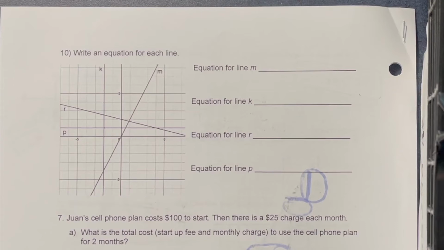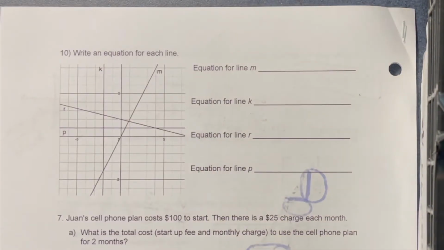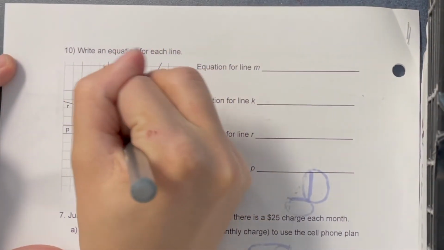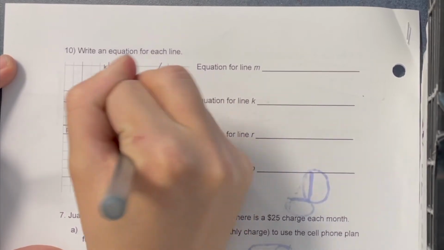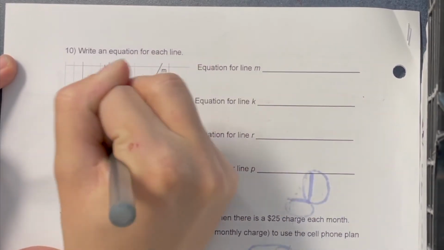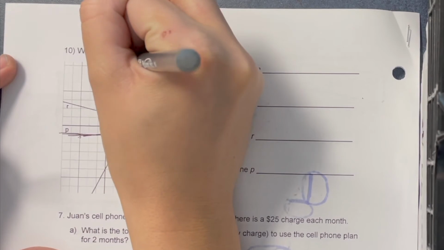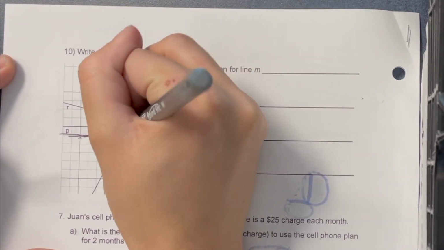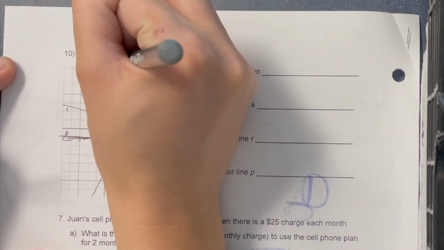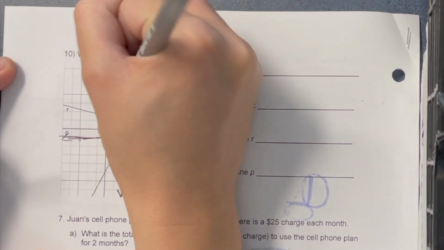All right, now we have question 10, which says write an equation for each line. Okay, so to make it clear here, this is the x-axis. Okay, this is the y-axis. And then we have 4 lines.